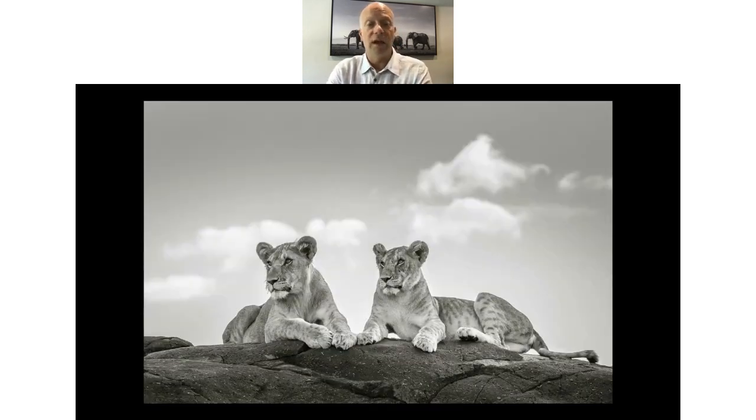We've got two lion cubs, subadult lion cubs, sitting on top of a hill with some soft clouds in the background. This was shot with a 240 lens with a 2x teleconverter, actually. And it works because we've got a nice soft background. It's not a situation of converging lines.